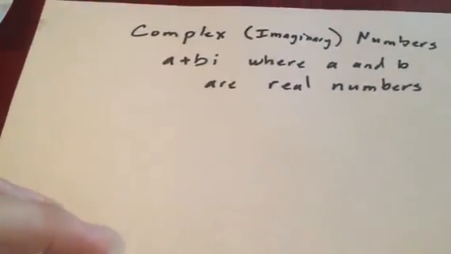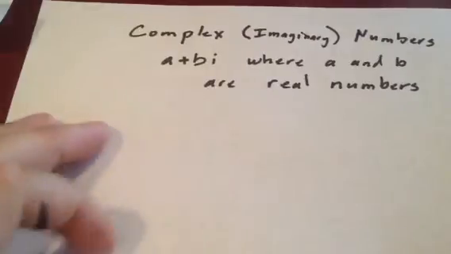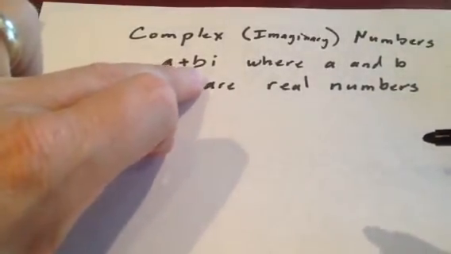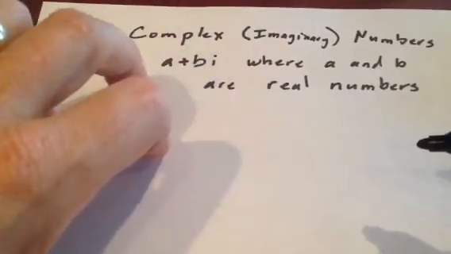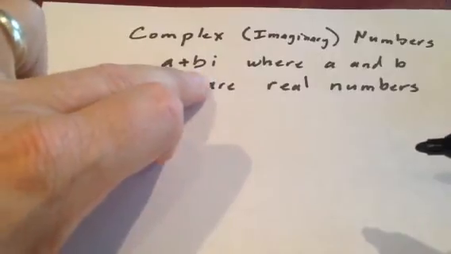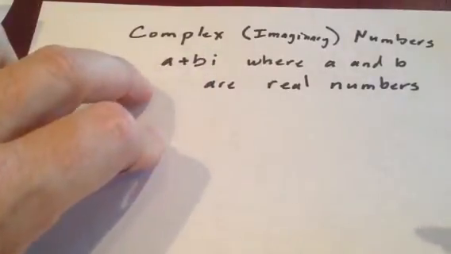All right, we're going to talk about complex imaginary numbers. Sometimes we'll just call these complex numbers. What they consist of is some real number plus some real coefficient and an i. So it's usually going to have both a real component and an imaginary component, and we call it complex or complex imaginary numbers.